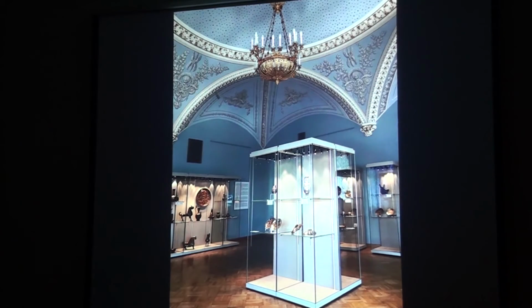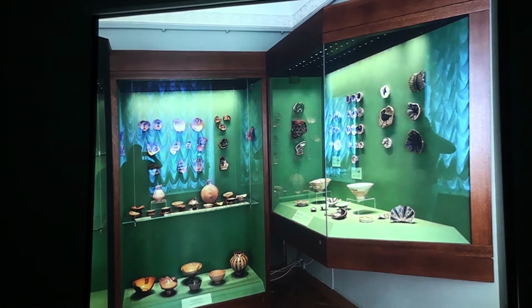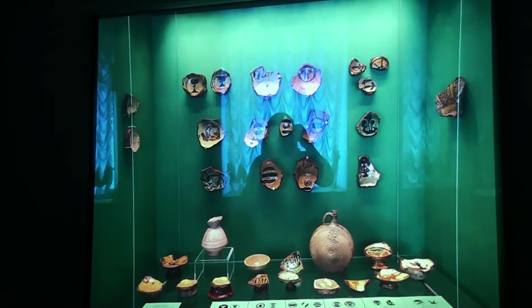Here's one of the images from that room when you're standing at the window. And there are more images here, which I think is really interesting as well. Some of these were fan items from 15th century Syria and Egypt. And then they also had this collection, which I thought was really interesting. As you can see, this collection looks like broken pottery.